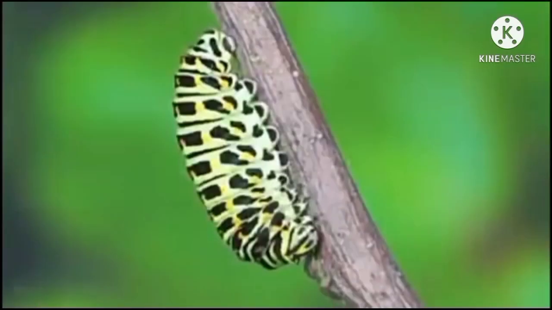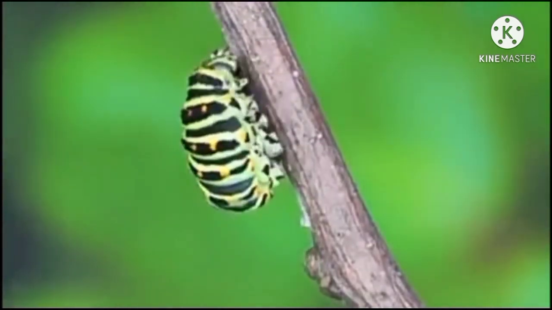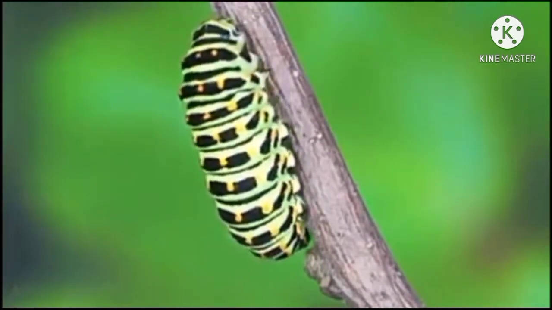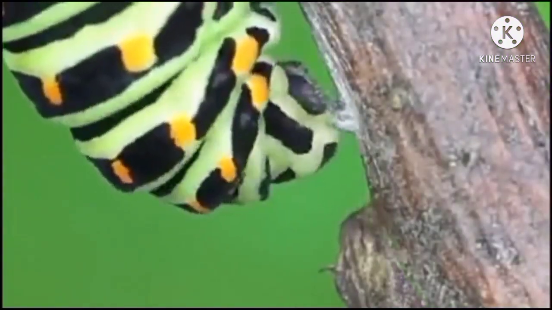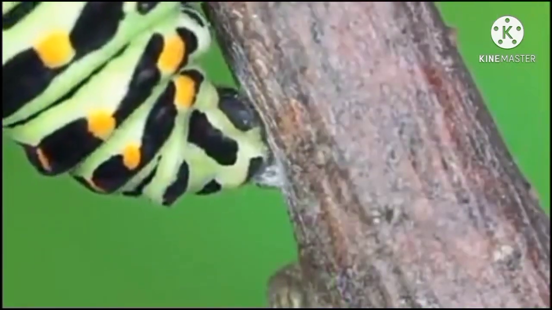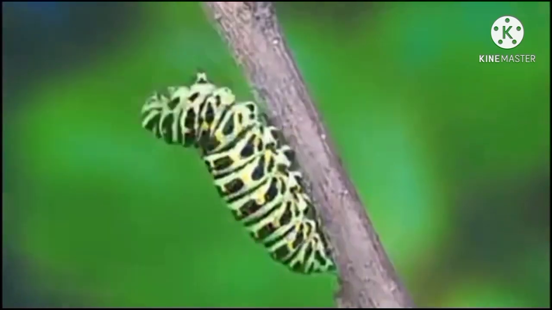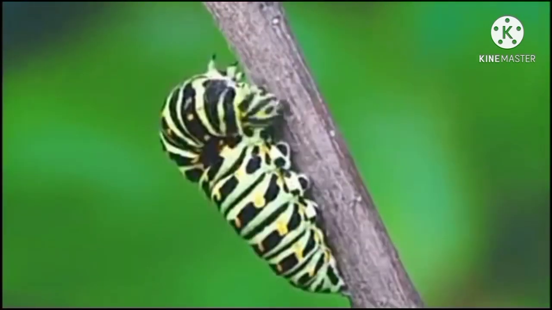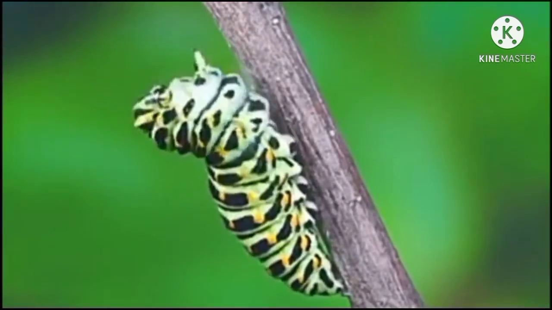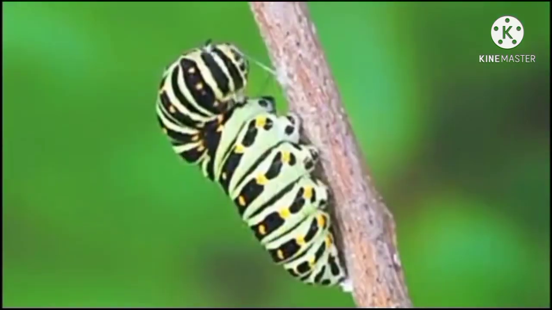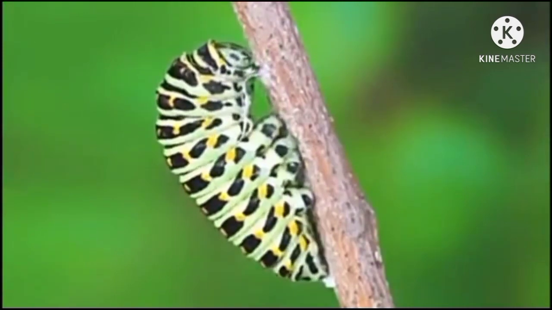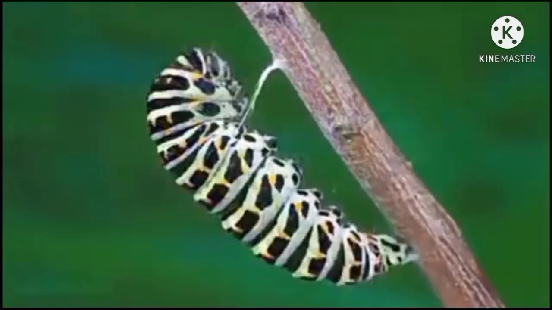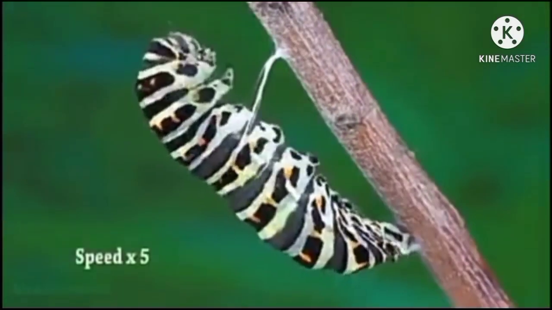After that, as they grow up completely, it tries to stick itself to a stump, and then it tries to cover itself in a cover that is known as a cocoon.